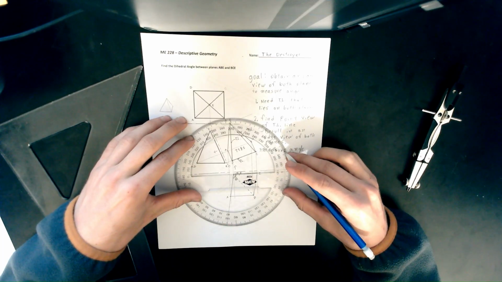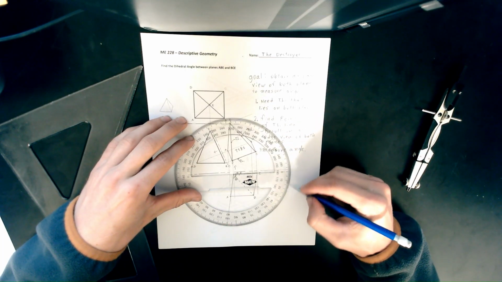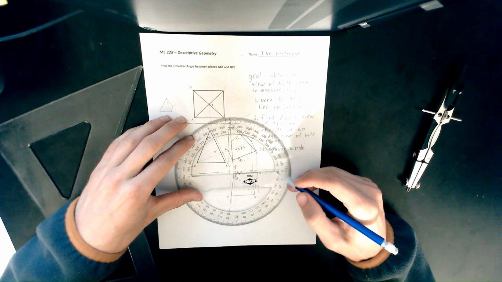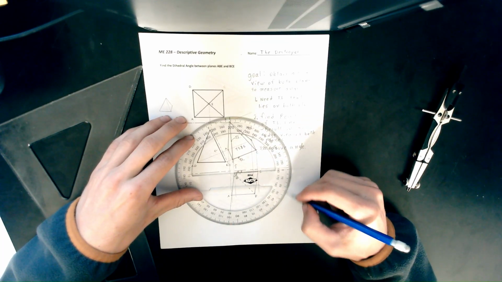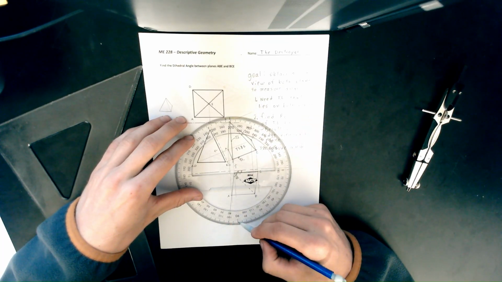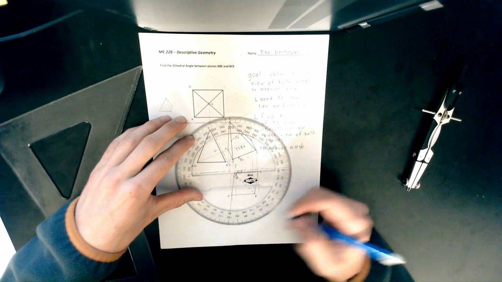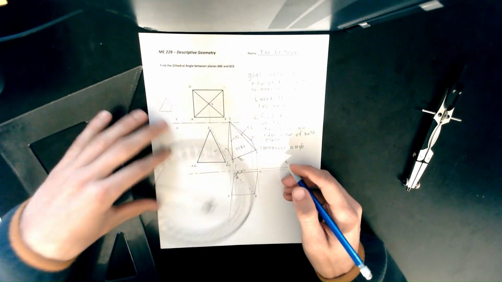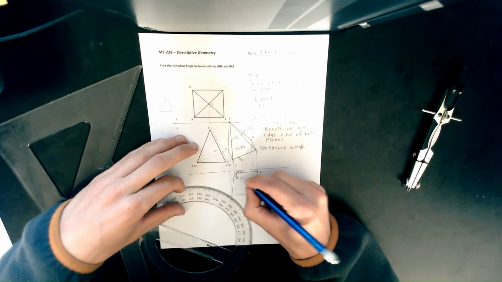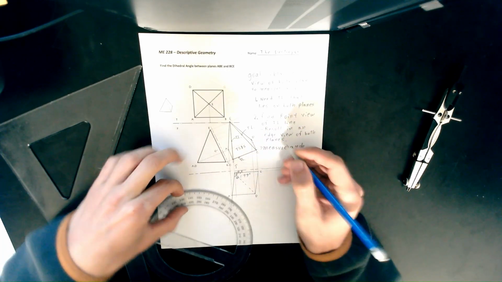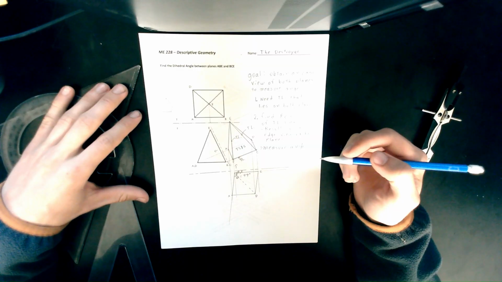And then if you follow this outer number across on your compass, you'll see 10, 20, 30, 90, and it lands right on 99 degrees here. So I get that theta is 99 degrees. And that's my angle between these 2 planes.